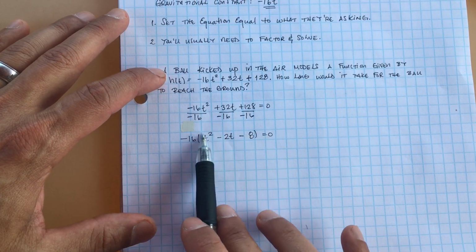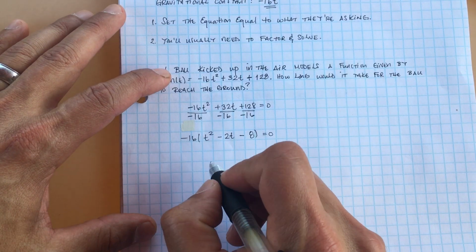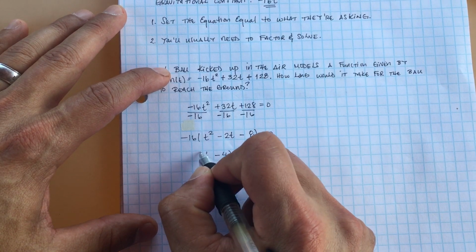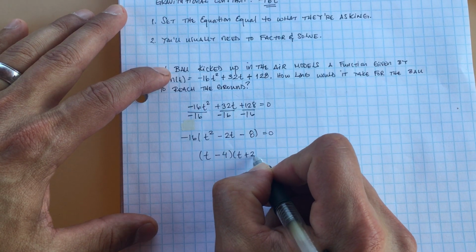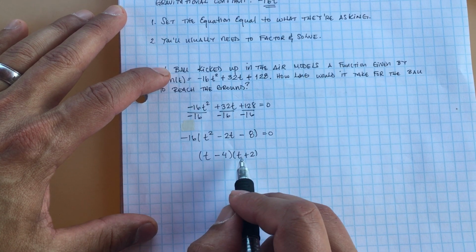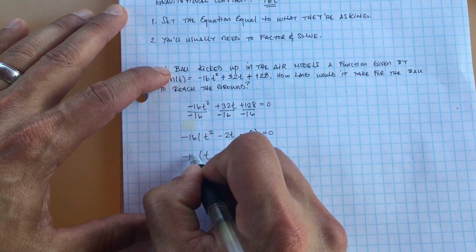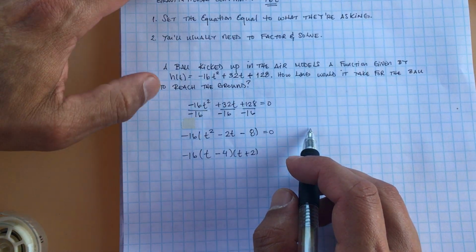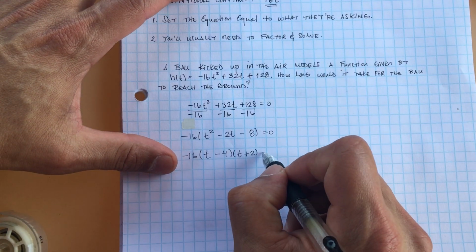Entonces ahora puedo factorizar esto. This is going to give me t minus 4 and t plus 2. Me va a dar t menos 4 y t más 2. ¿Qué le pasó al 16? Nomás está afuera. Okay, so now we got this and we're going to solve it. Ahora lo vamos a resolver.